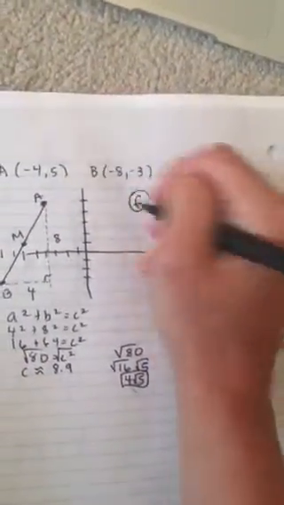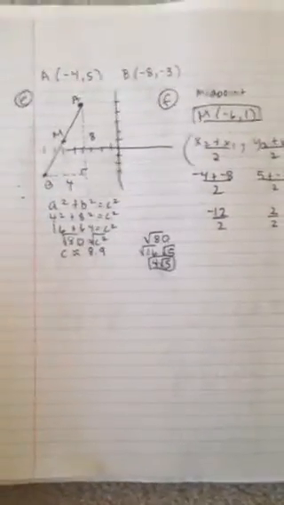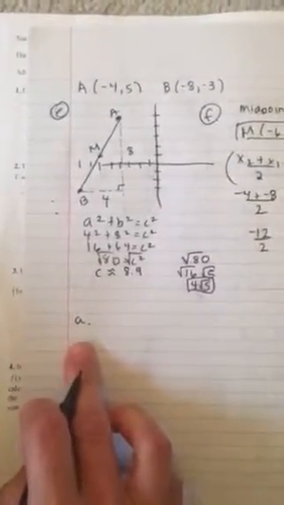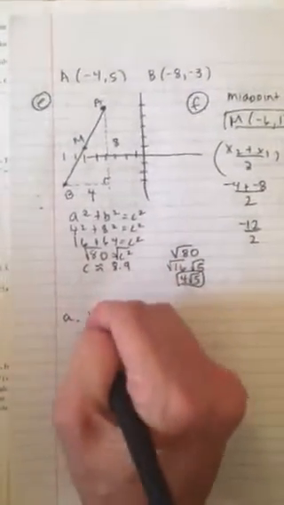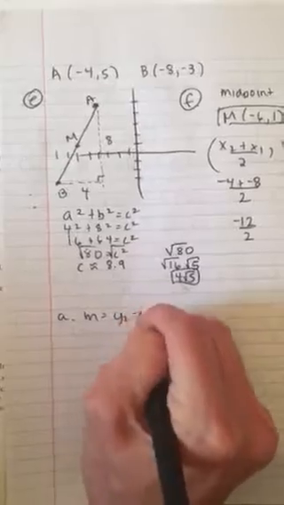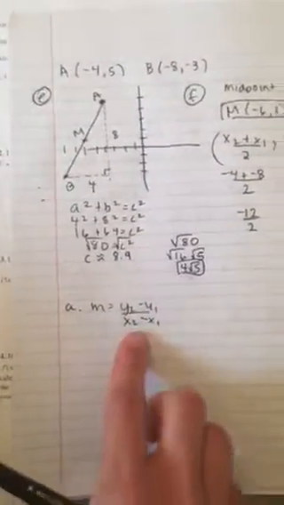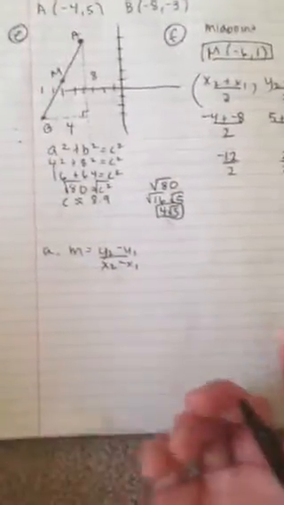And then the other ones are really from our Algebra 1 class. It asks you to find the slope of the line. So in letter A, it asks you to find the slope. The slope formula is y2 minus y1 over x2 minus x1. It then encourages you to write an equation for a line.